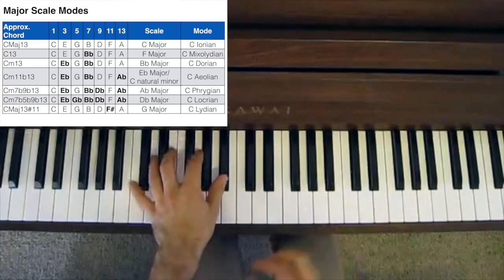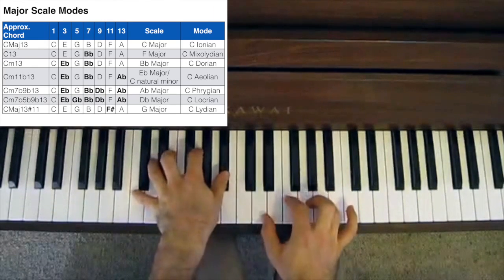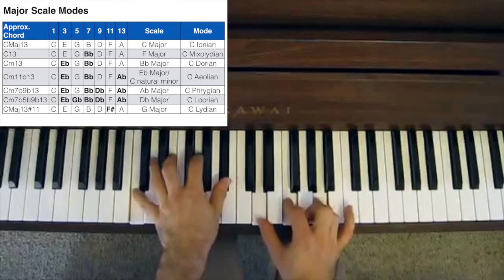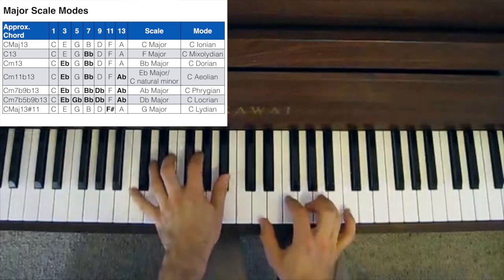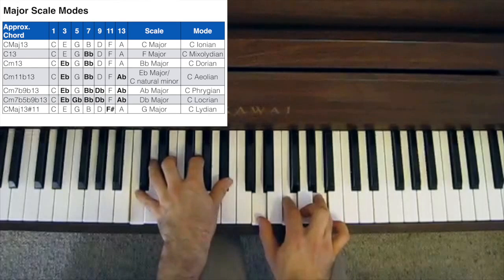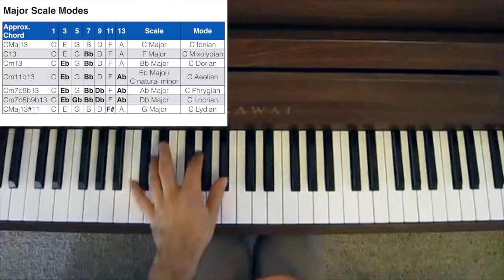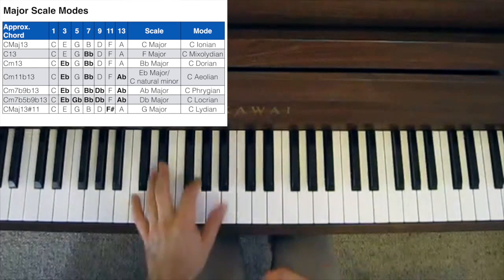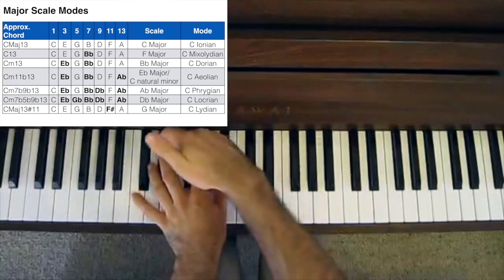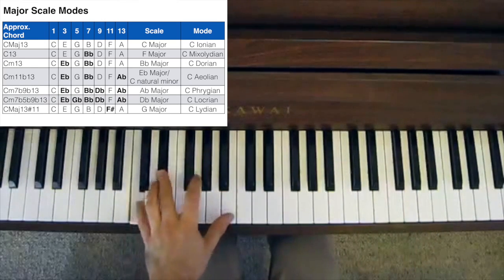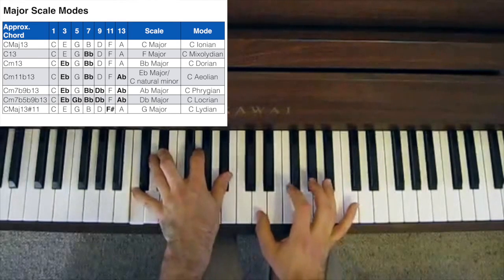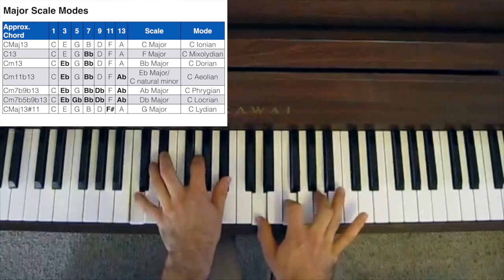And so the reason C7 or C13 is in the key of F major is because it uses every single note in the F major scale. Now let's take another example. Let's do a C minor 13. So that means it's got the flat 7 and the flat 3rd. So the notes would be C, E flat, G, B flat, D, F, A.